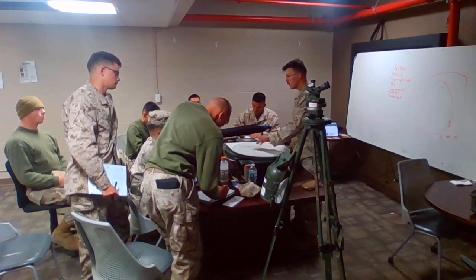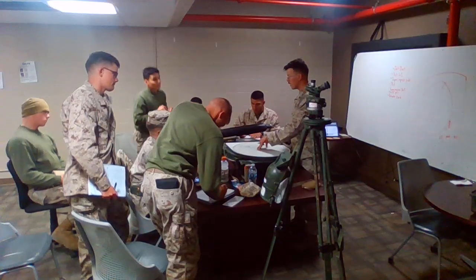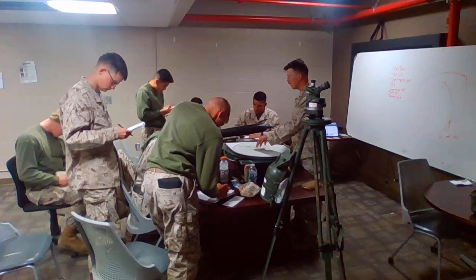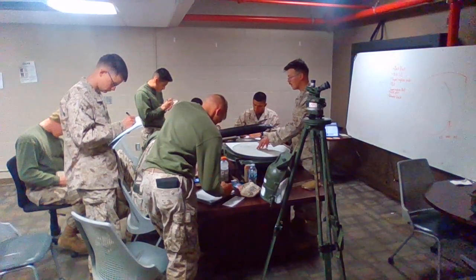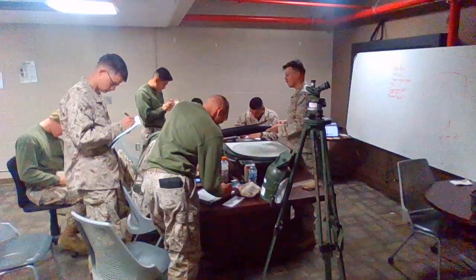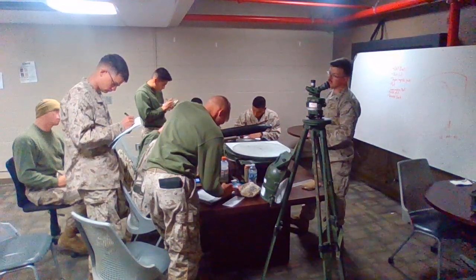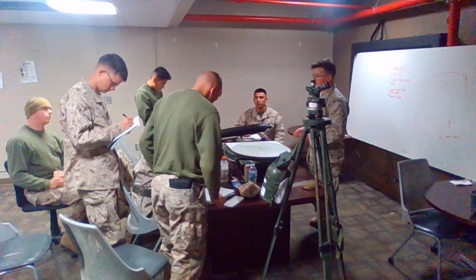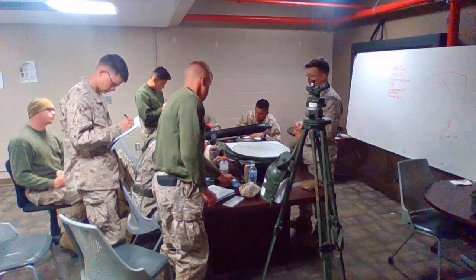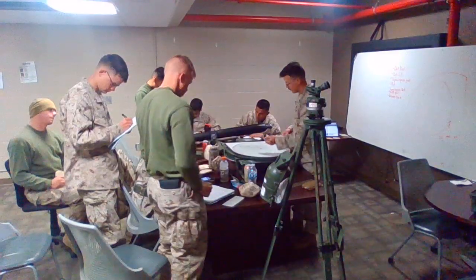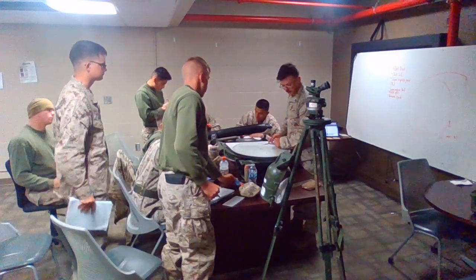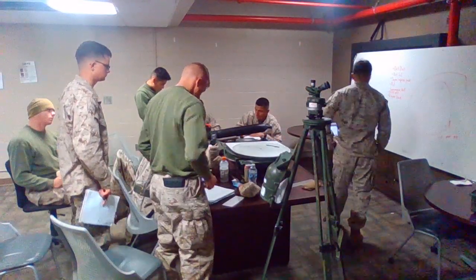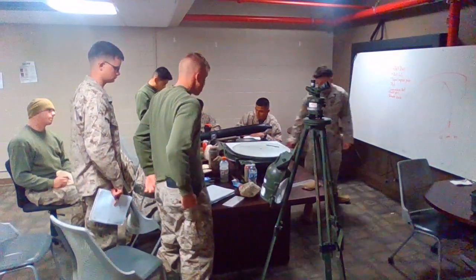Each black box is 500 meters. That is something you should have written down. Each green box is 50 meters. Each black box is 500 meters. So if each green is 50 and each black is 500, how many greens are in the black? 10, right? 10 laterals. So total is going to be 100. So I'll write that down for us.